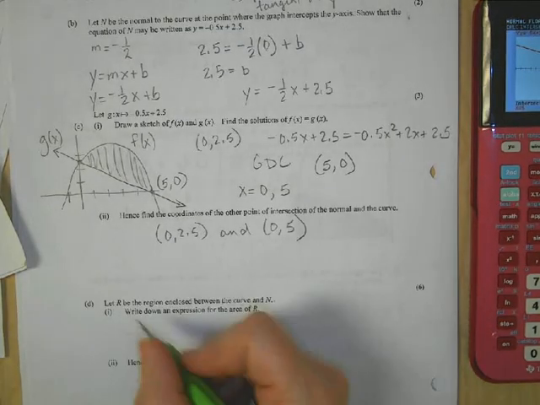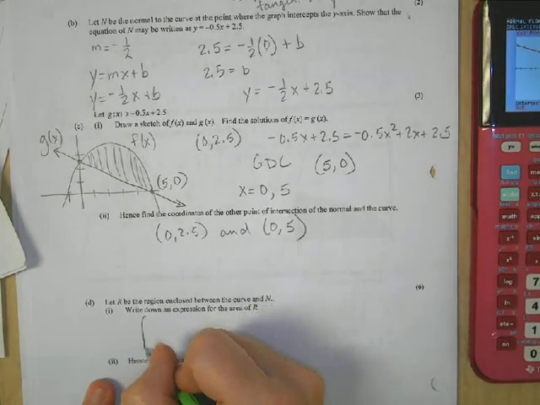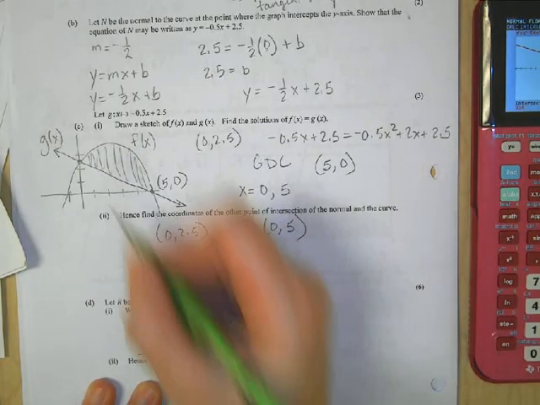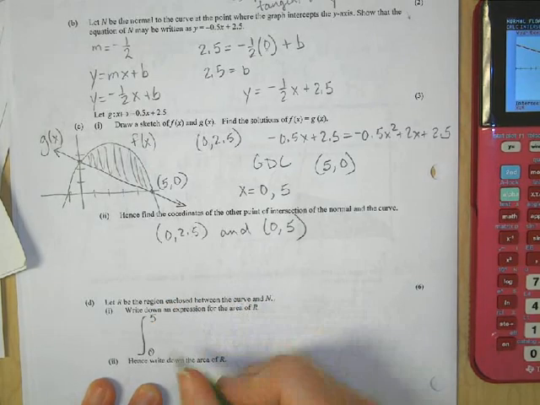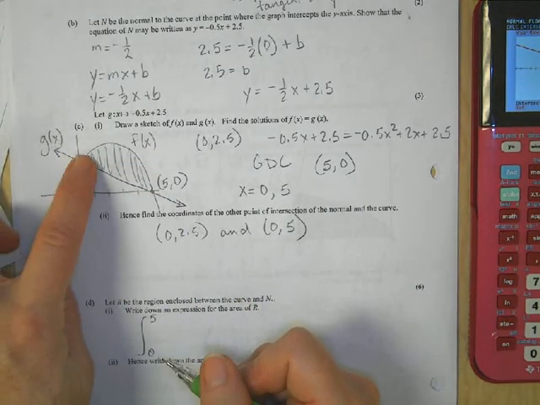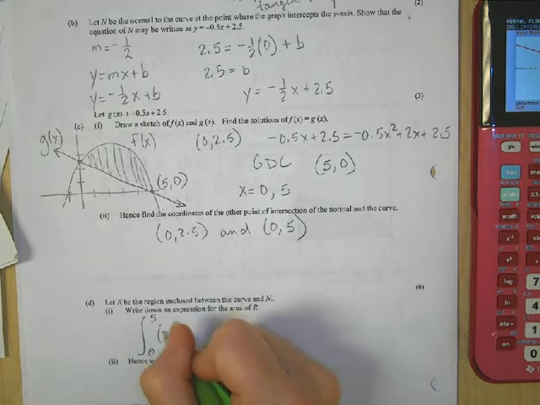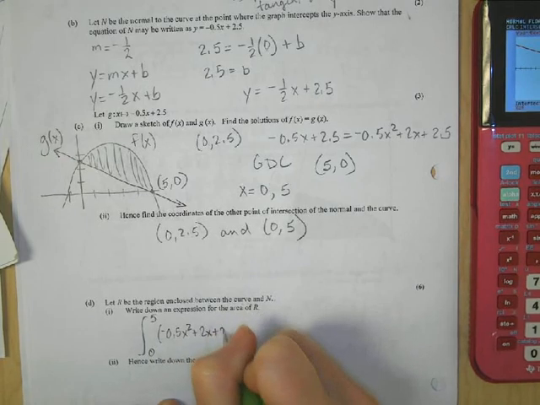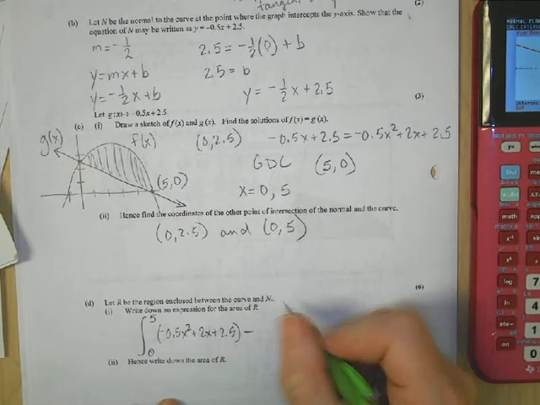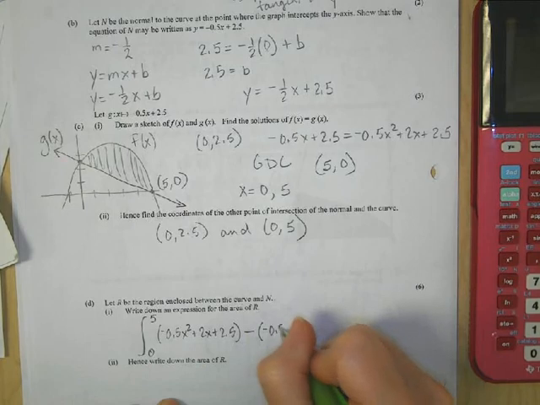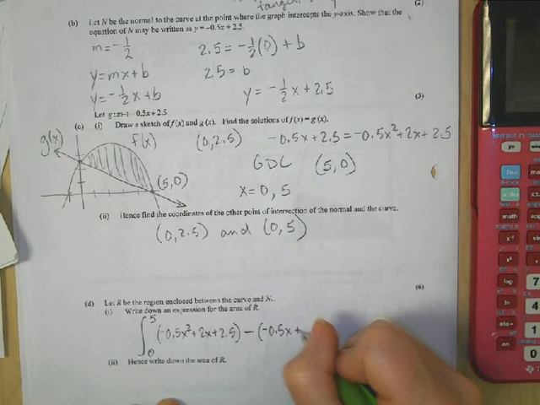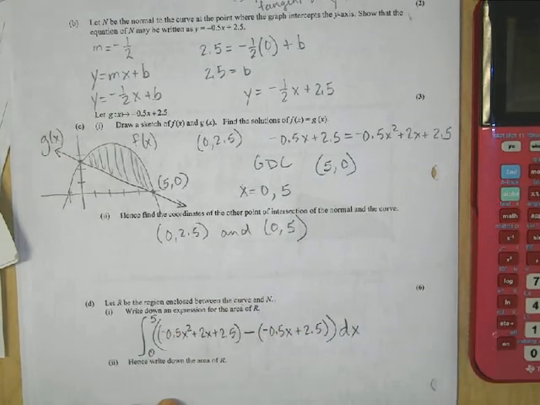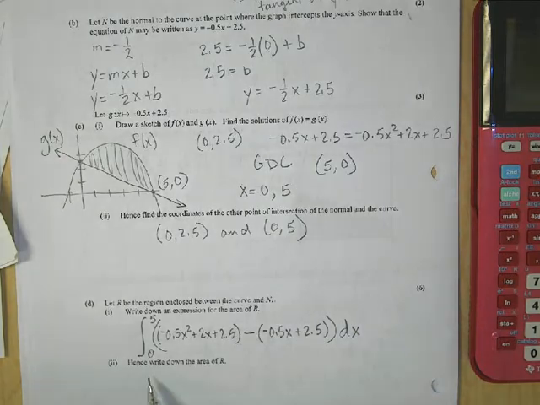So to do the area between two curves, I'm going to integrate between 0 and 5, because that's where the intersections are. And I'm going to do the top curve minus the bottom curve. So the top curve is -0.5x squared plus 2x plus 2.5 minus the bottom curve, which is -0.5x plus 2.5, the whole thing, dx. So there's an expression, and then it says, hence, write down the area of R.